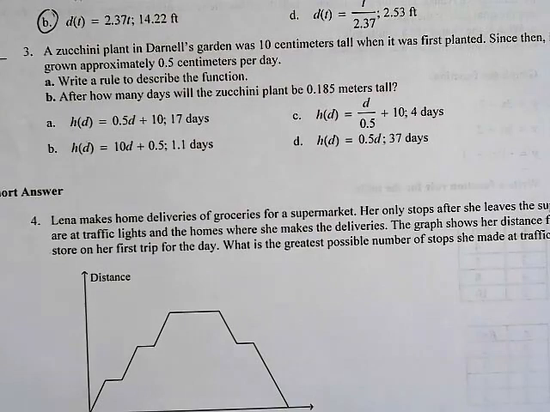So which function did you use? How tall is it at the beginning? 10 centimeters. 10 centimeters, plus 0.5. Which one says that? A? Is that the only one? Does B say the same thing? No. B says to multiply 10 by the number of days. That would tell me that it's growing 10 centimeters a day. Is that what's happening? No, so it's not that one.